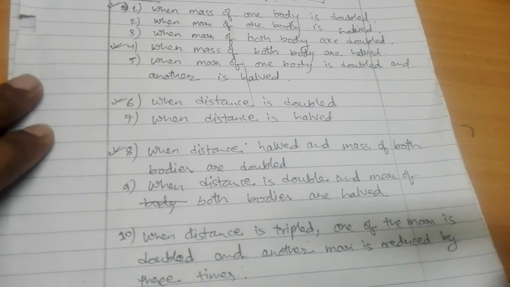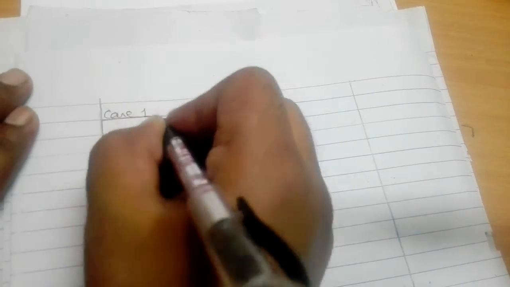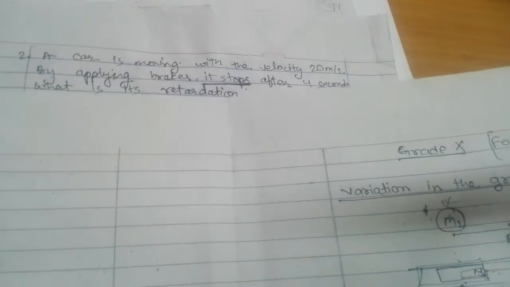Now let's go to our case number 1. Case number 1, when the mass of one body is doubled.